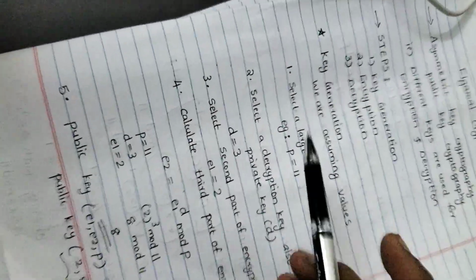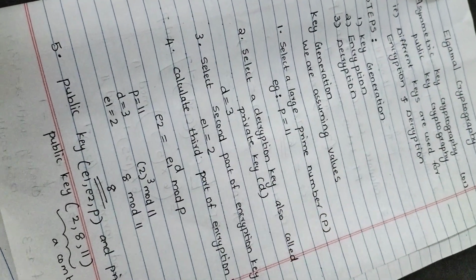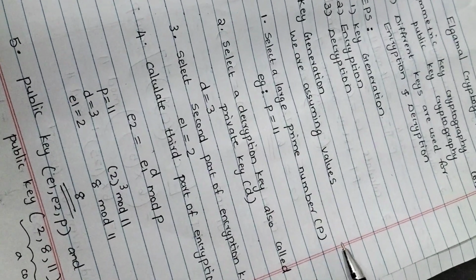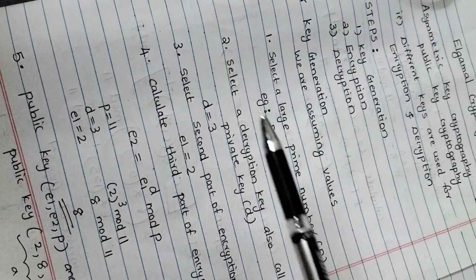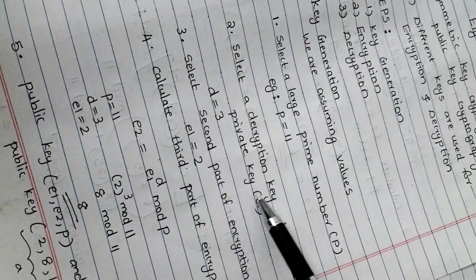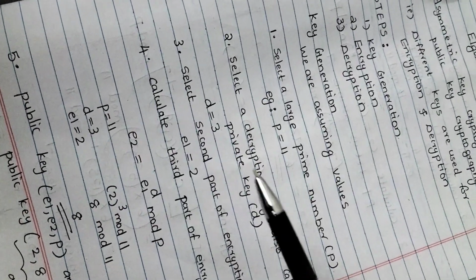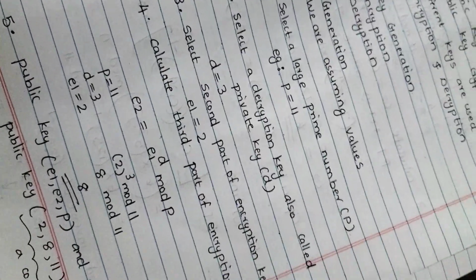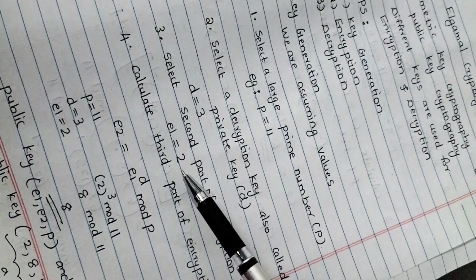For key generation, we have 5 steps. First, everything is about assuming the values. We select a large prime number P. Here we are taking the number 11. Next we select a decryption key, also called the private key, denoted by small letter d. That we are assuming as 3. Next is the next part of the encryption key, E1, which we assume as E1 equal to 2.